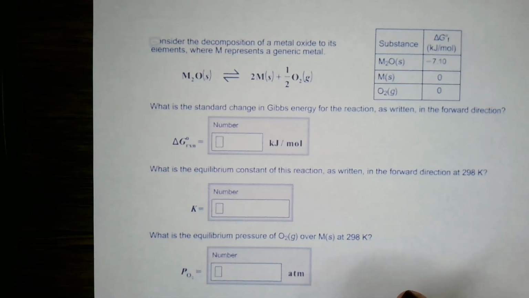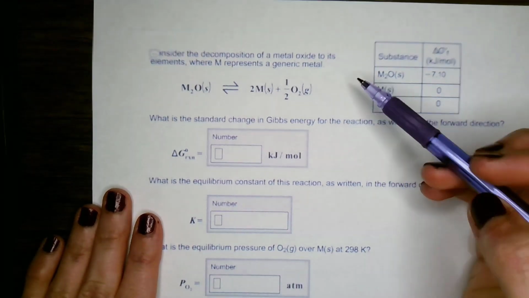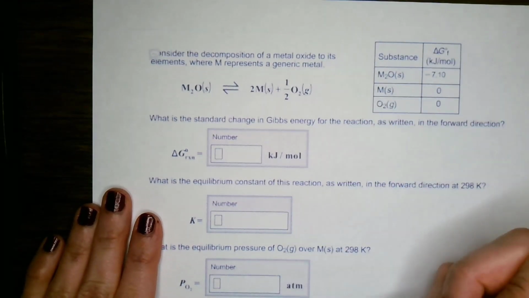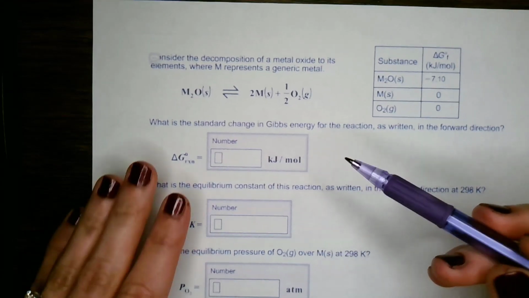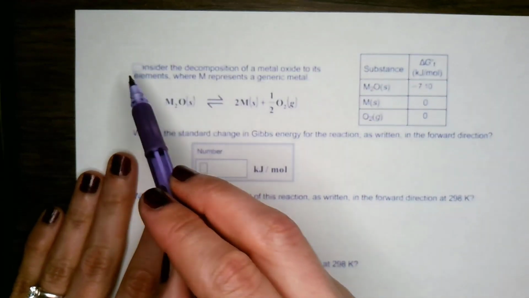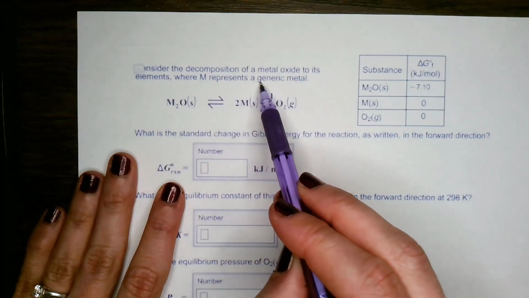All right, so we have this one and we have one more sample problem after that. You guys are doing such good work. Keep it up. I also suggest pausing the video and working ahead and then checking to see if you're doing it right. So let's look at this.